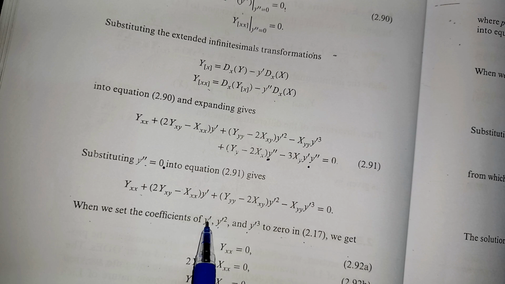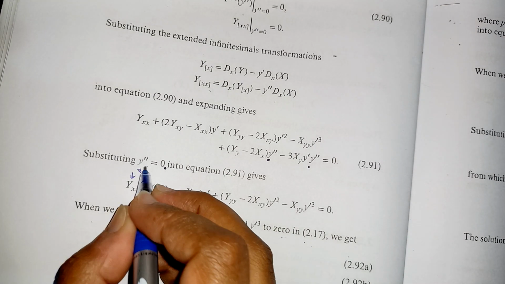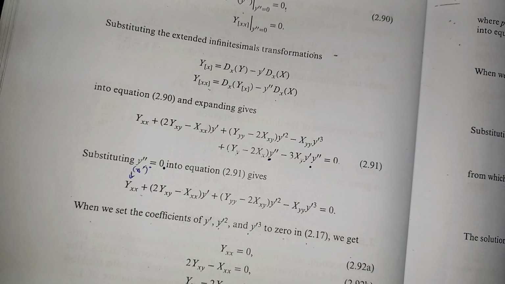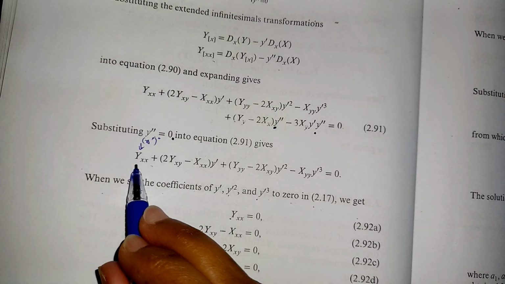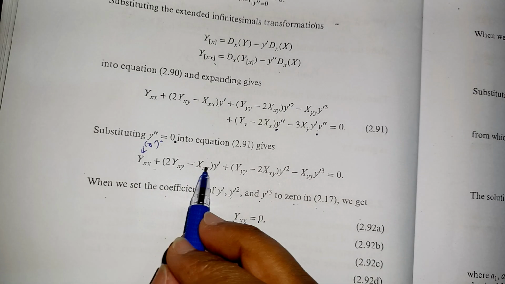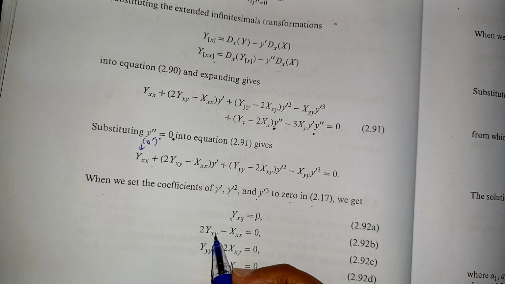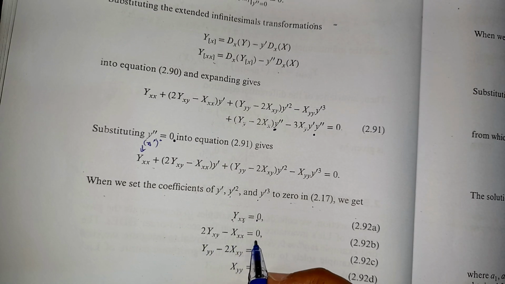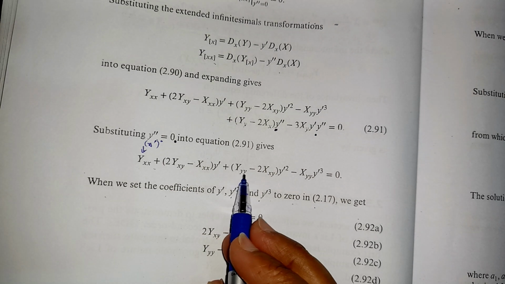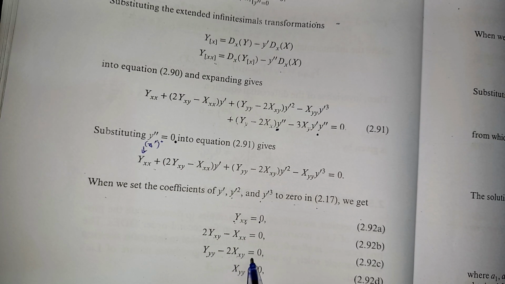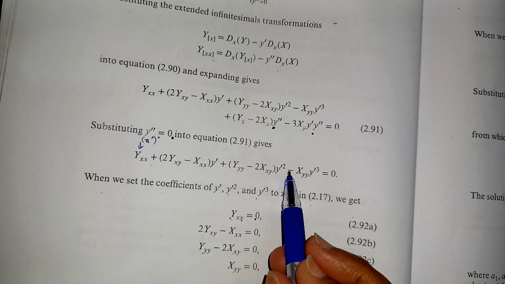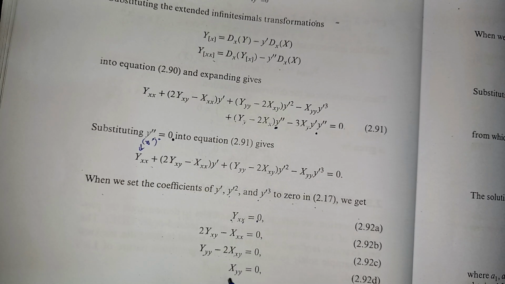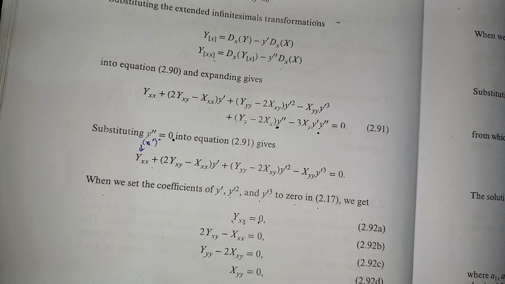Okay, means because y prime of 0 is equal to 1, and actually it is a coefficient of y prime raised to power 0, because something power 0 that is equal to 1. Okay, so you can set here yxx is equal to 0, the coefficient of y prime, that is 2yxy minus x of xx is equal to 0, and then y of yy minus 2x of xy is equal to 0, and then the coefficient of y prime cube, and that is equal to 0. Definitely if you write minus over here, then it will become positive, because you can take it on the other side and after multiplying it with 0 it will become equal to 0.